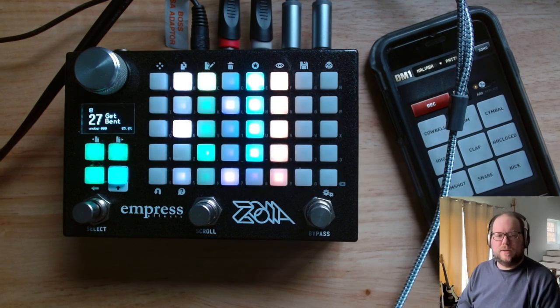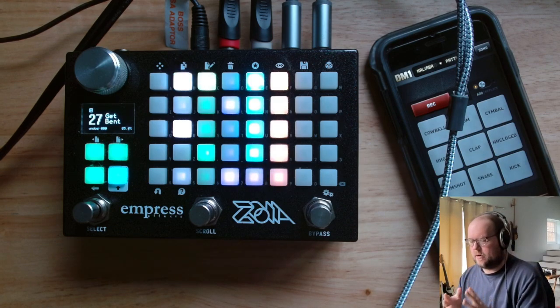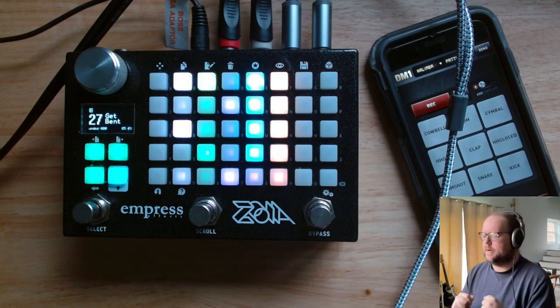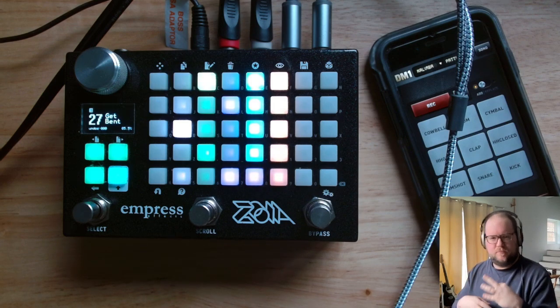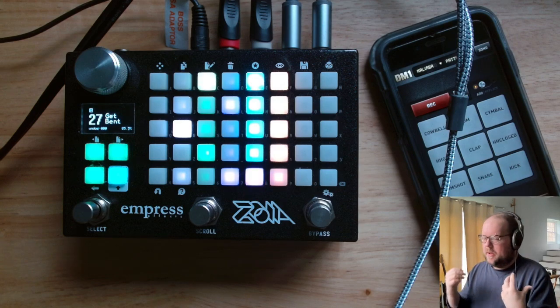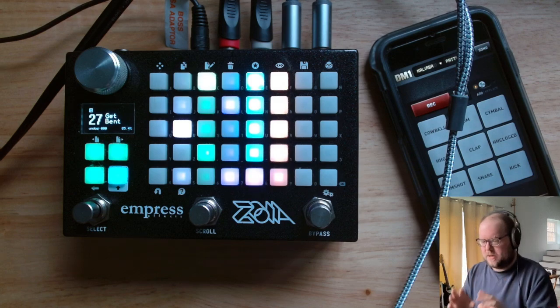So this is Get Bent, which is a sort of take on a circuit bent buffer. It's meant to be glitchy and lo-fi, with lots of aliasing and weird stuff going on. I'm going to try and move through it pretty quickly. Basically, you have two sort of timing devices.